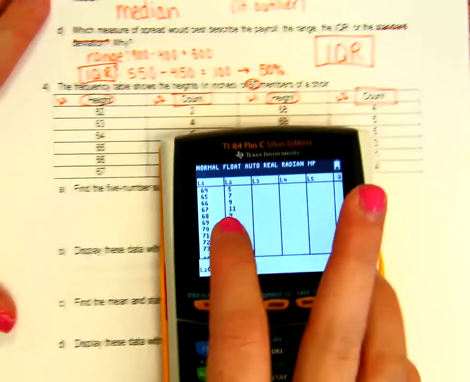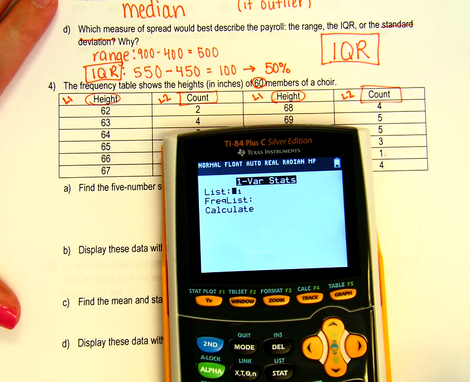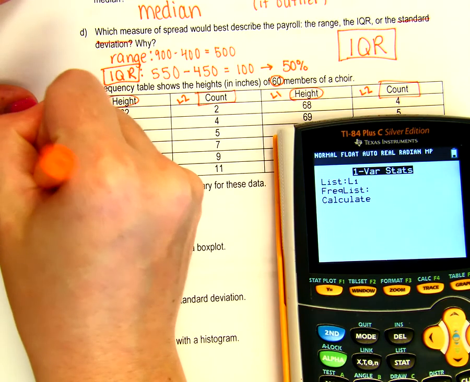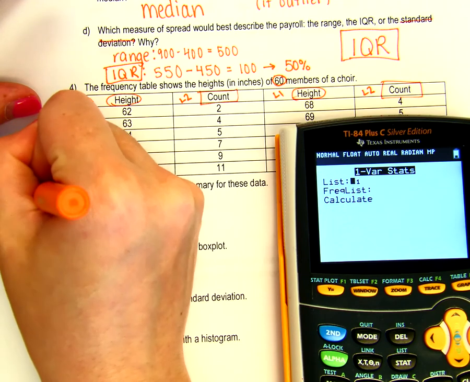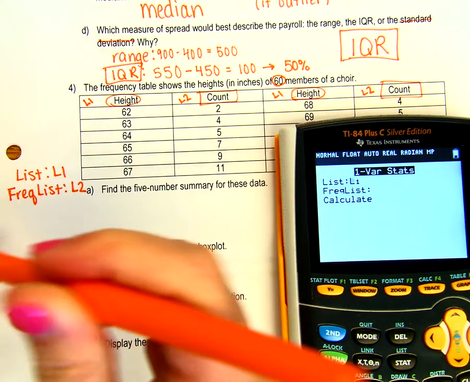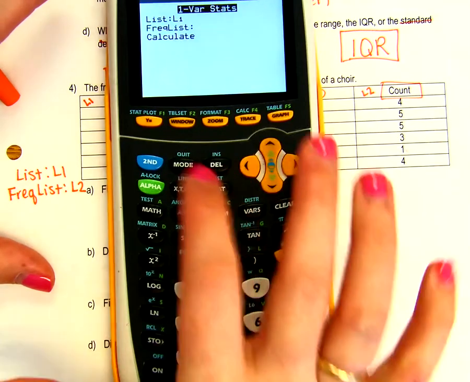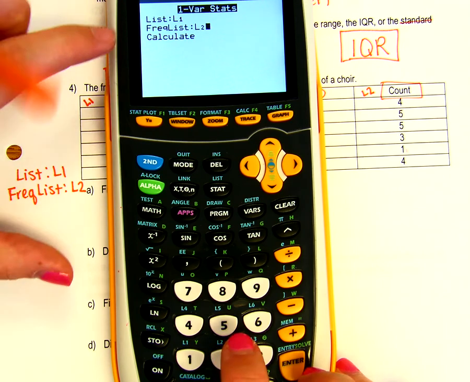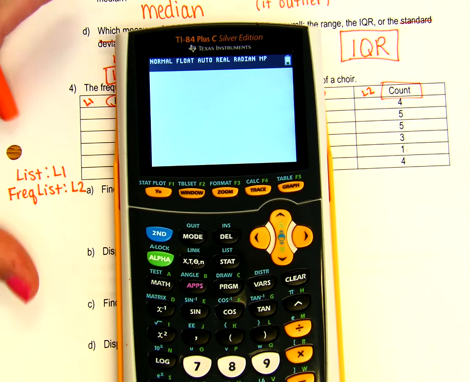Now when we press our 1-Var Stats, in one calc, before we hit enter, in our list we should have L1, and where it says frequency list, we need to put L2, because we used L2 as our frequency, as our how many. So down here when we go to L2, if you hit second and then the number 2, you can see the little L2 right there. It'll type L2 for you. And now we can hit enter and enter again.